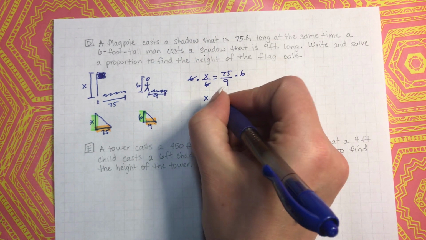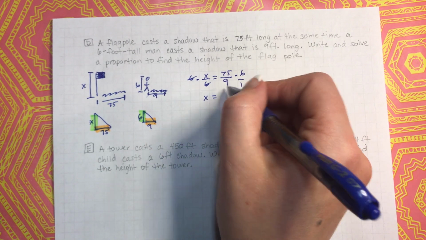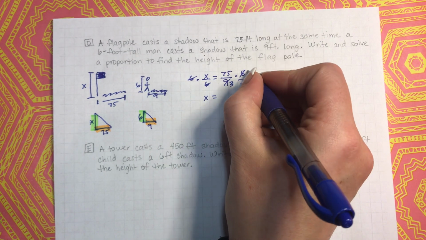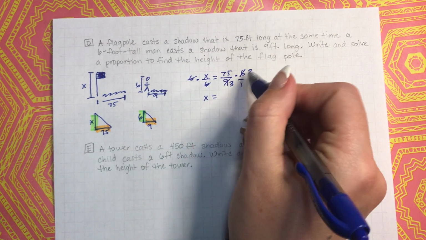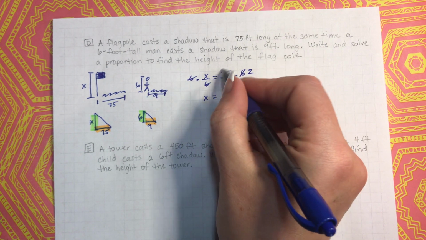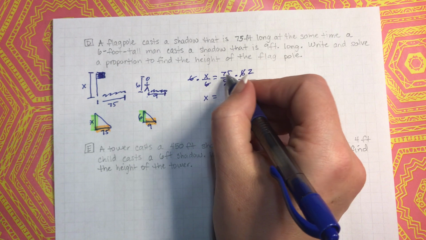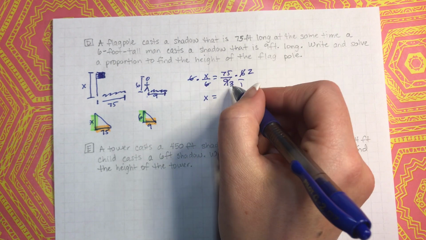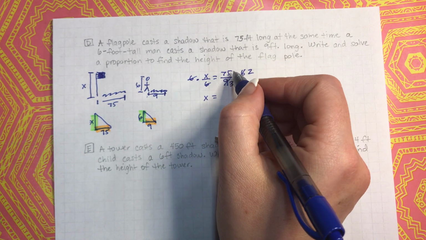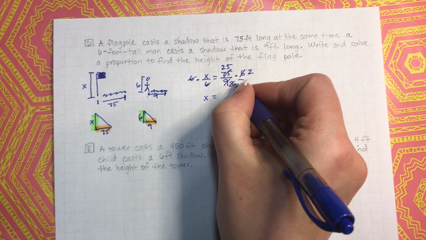Those cancel. I'm left with X equals, and then I'm going to cross cancel here. I would say that there's a common factor of 3. 3 goes into 9 3 times. 3 goes into 6 2 times. Okay, so I can't cancel anymore there, but can I cancel here? Let's see if this 75 is divisible by 3. 7 plus 5 is 12. 12 is divisible by 3, so that means 75 is divisible by 3. I think it goes in 25 times, like 3 times 25 is 75. So yeah, 3 goes into 75 25 times, and 3 goes into itself 1 time.